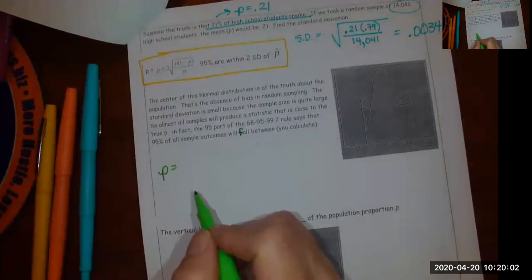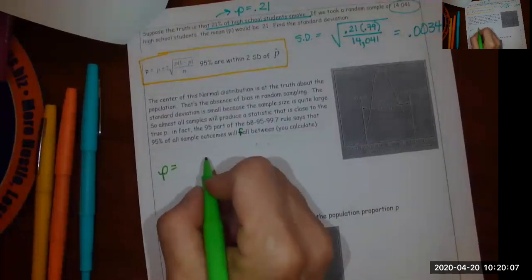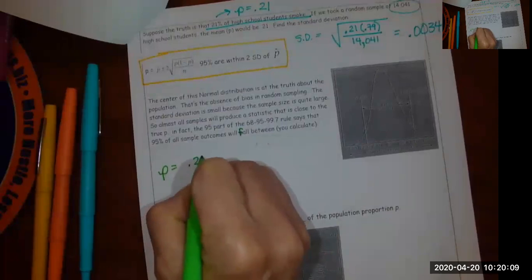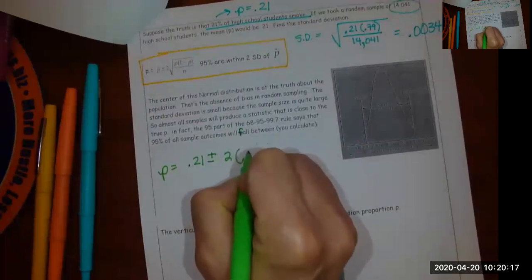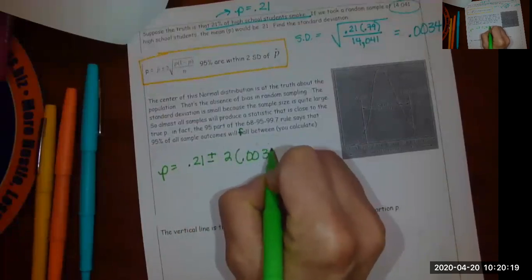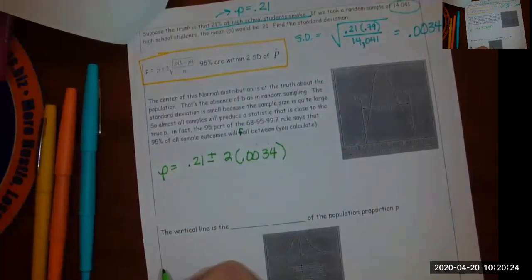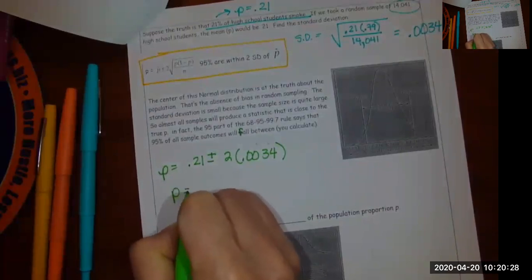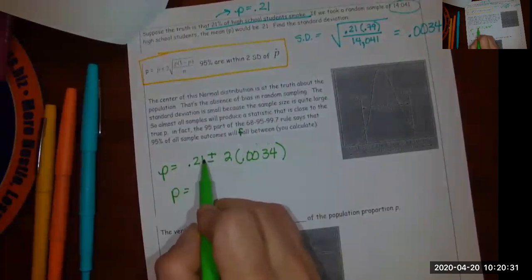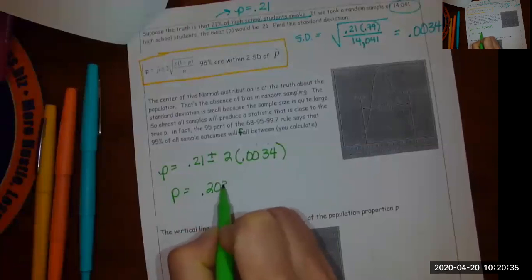So the P is P hat, right? Plus or minus 2 times 0.0034. So P equals, if you type that in, you're going to do 0.21 plus this, 0.21 minus that, and you're going to get 0.2032.